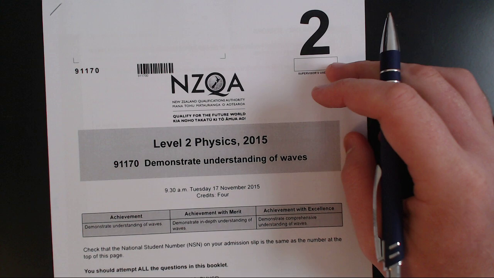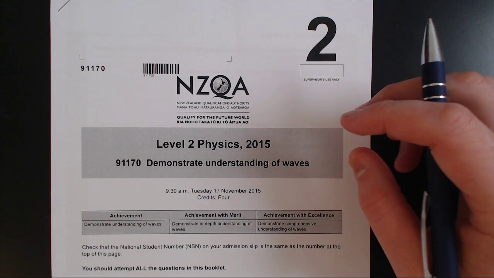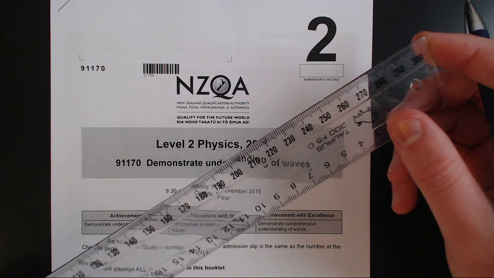This is the Level 2 2015 Waves exam. For this exam you will need a ruler.